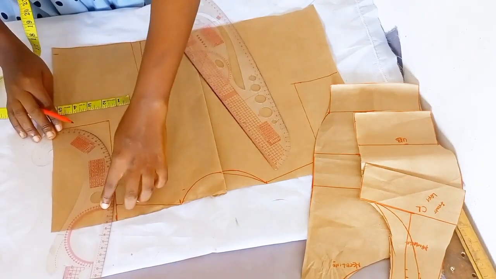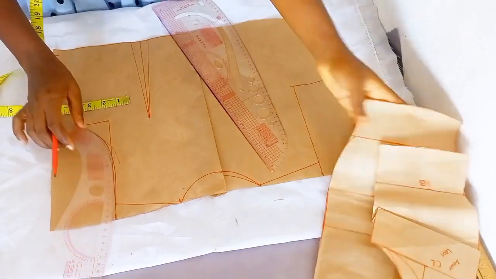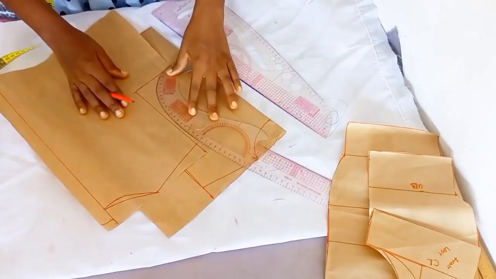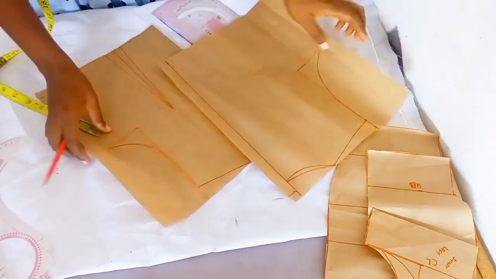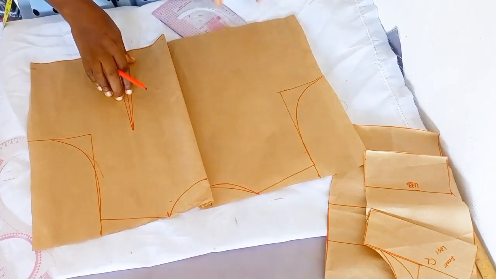I'll be marking my armhole now, so you understand what I mean. Your armhole, it's always nice like this exact way, or you take it in by half an inch. Anyway, it's fine, it's optional. So after getting my armhole, I'll just go ahead to mark the second part of my dart line.